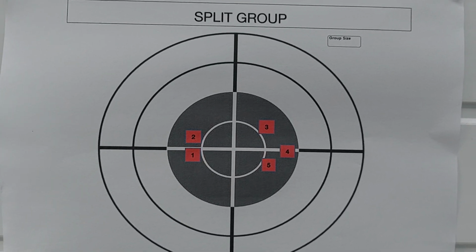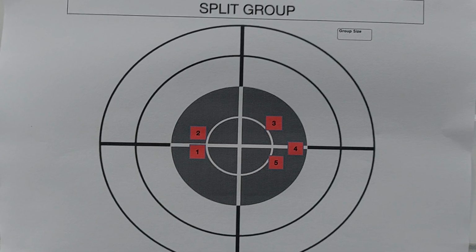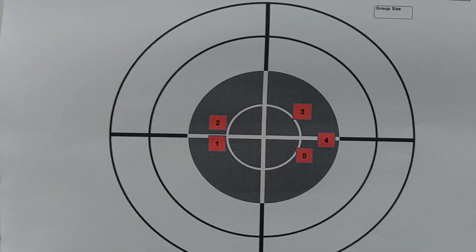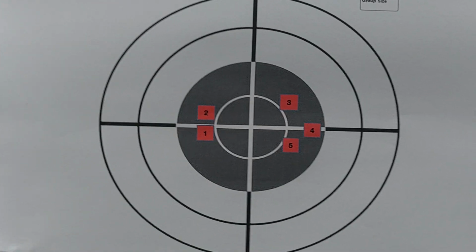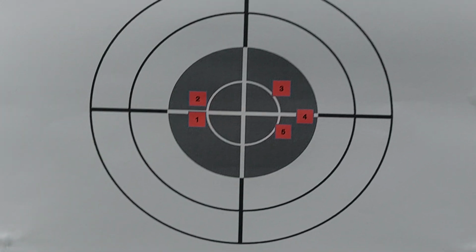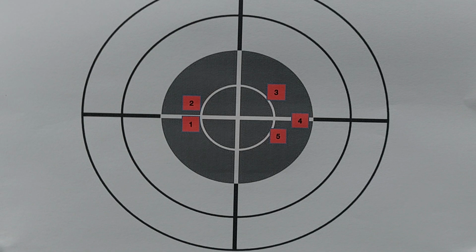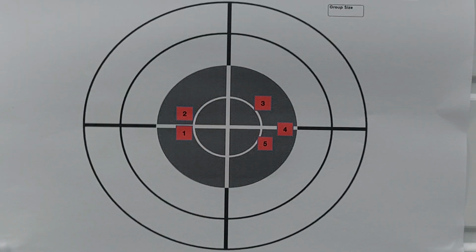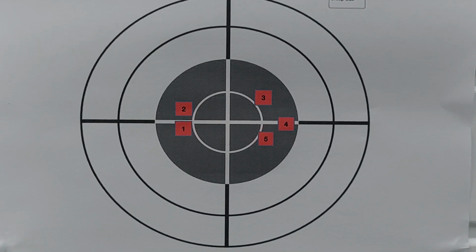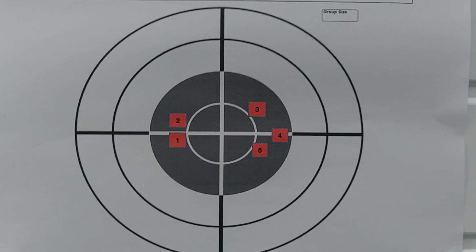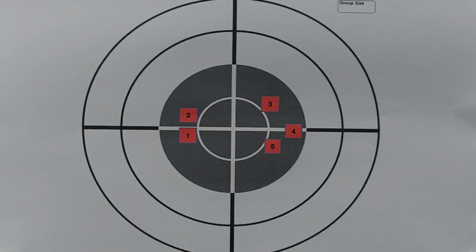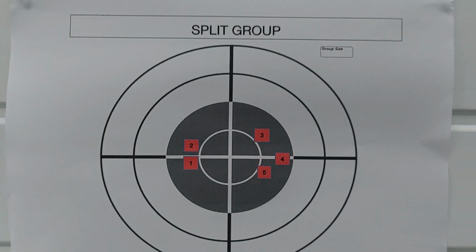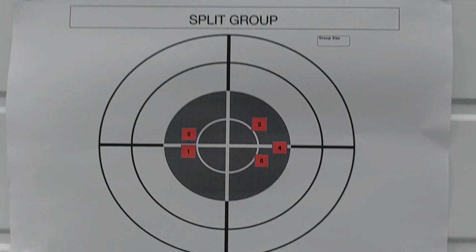It's a change in the position after the second shot. So you fired the first round and it's landed there, number 1. You've been consistent with your second round, it's landed just above it. But then there's been a slight change of your firing position, and you've moved slightly. And when you fired 3, 4 and 5, they've gone over to the other side of the target. So that's been caused by a change in position after the second shot. Quite self-explanatory, the split group.